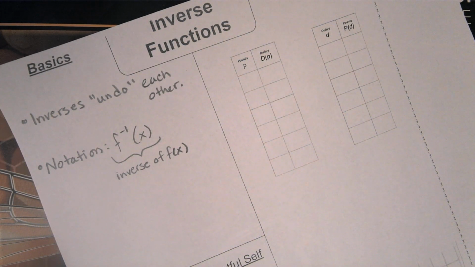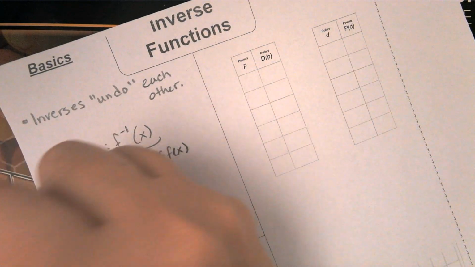All right. When we talked about inverses undoing each other, we talked about how the inputs and outputs are reversed. So I'm going to write that down too.